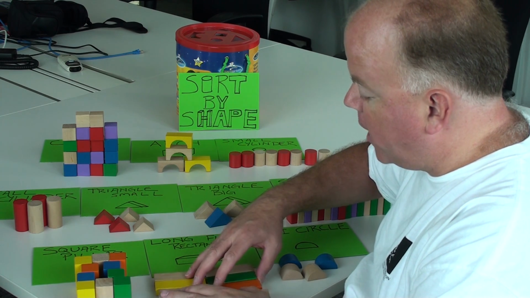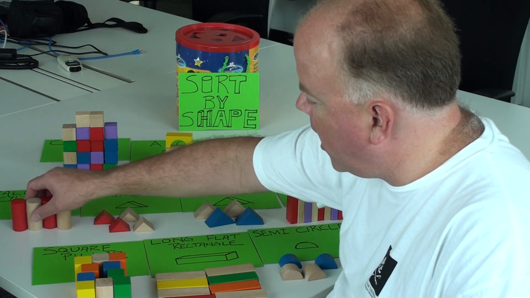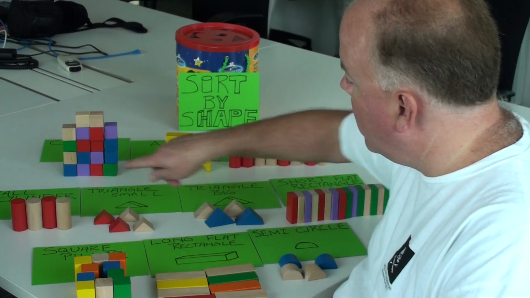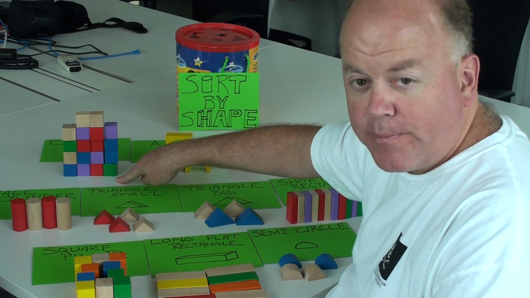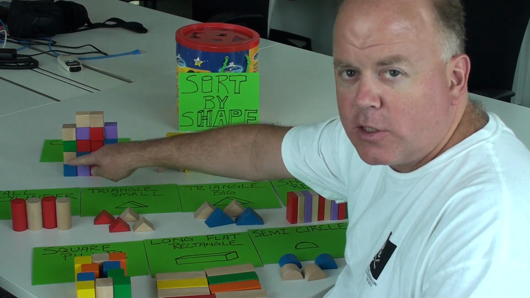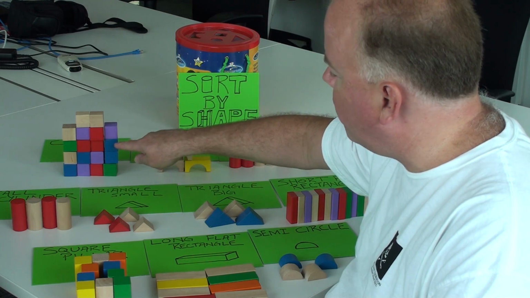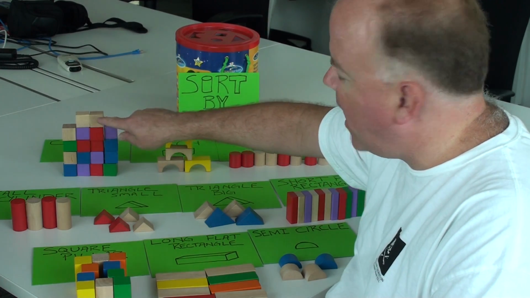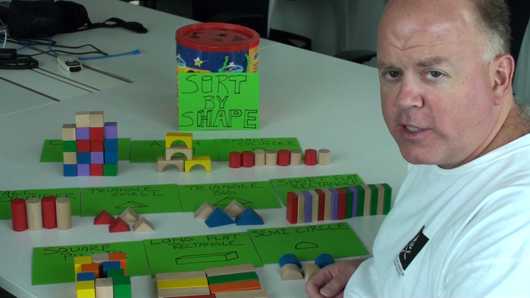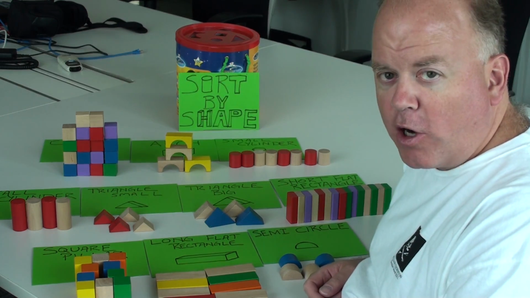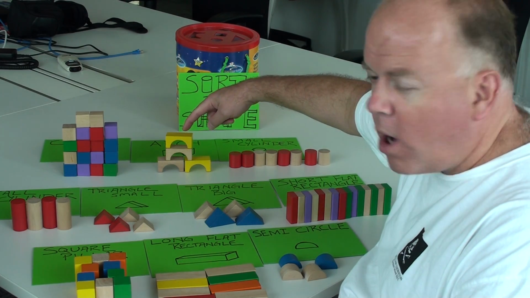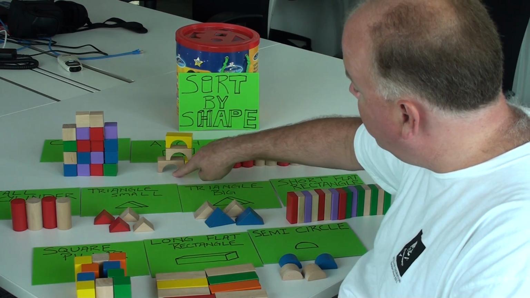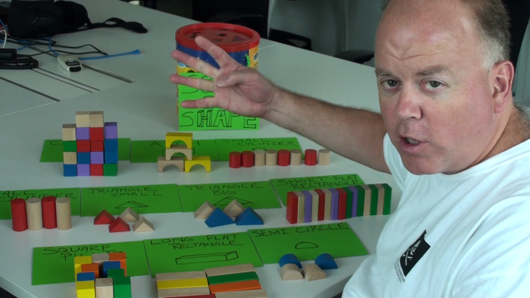Okay, really quick, let's count all the different shapes. Let's see how many there is of each one. How many cubes are there? 1, 2, 3, 4, 5, 6, 7, 8, 9, 10, 11, 12, 13, 14, 15, 16, 17, 18 cubes. How many arches are there? 1, 2, 3, 4 arches.